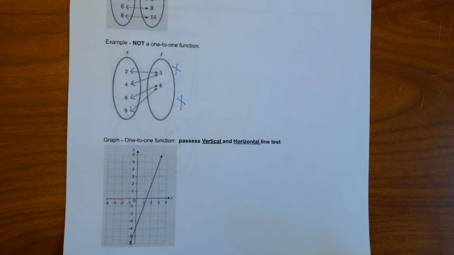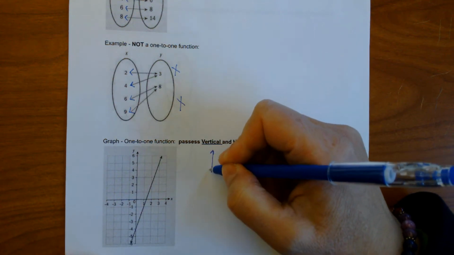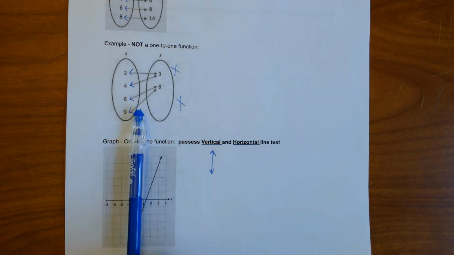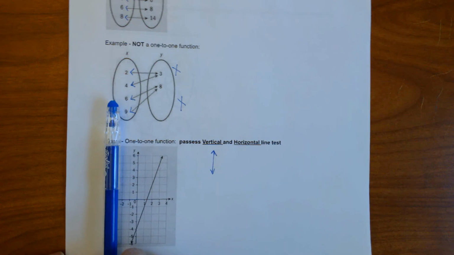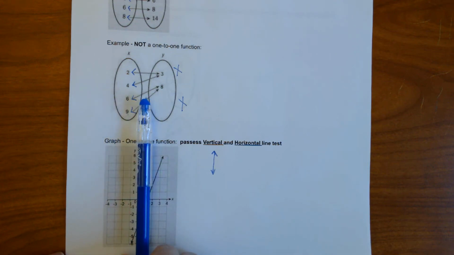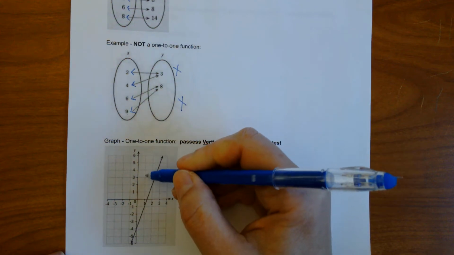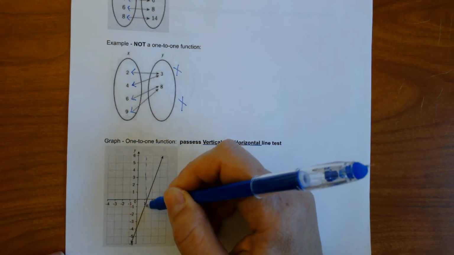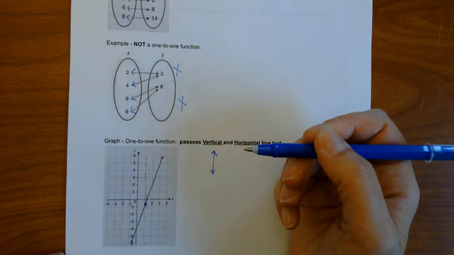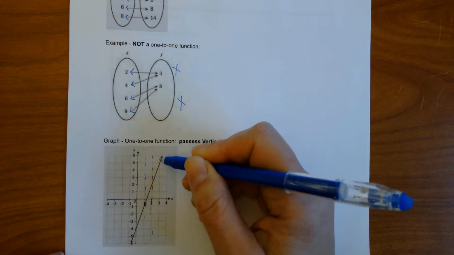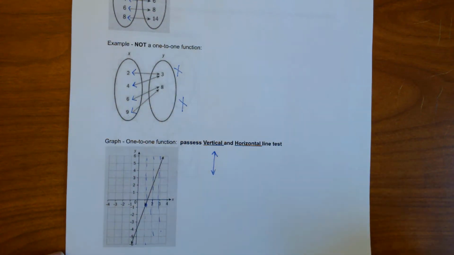What does a graph look like? So we have a graph of a one-to-one function. It passes both the vertical and horizontal line test. Now the vertical line test is where I take a line, say my pencil, and I scan it from left to right, and when I scan it, you can see that it only hits the graph once. So there's this imaginary vertical line, and it only hits the graph once. Now we've done that for a function.